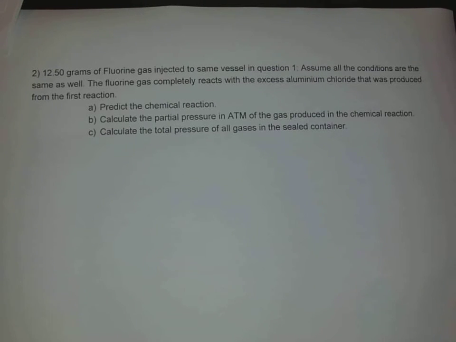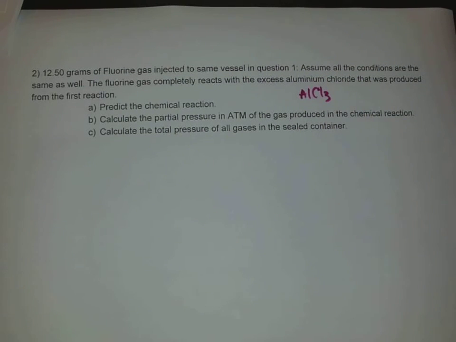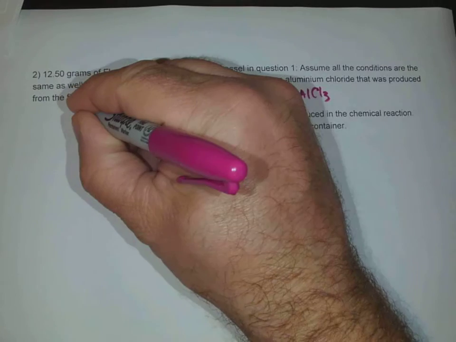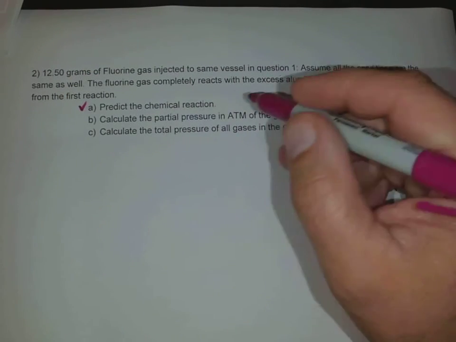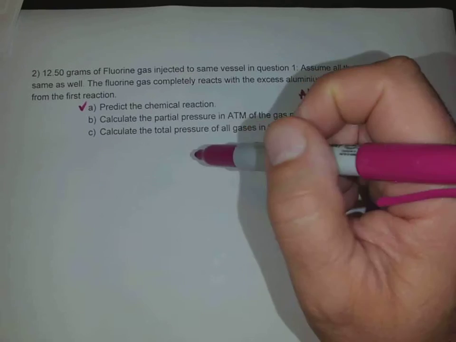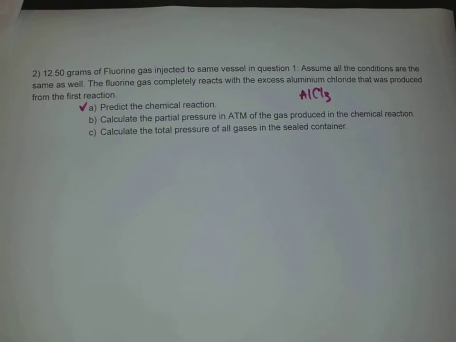Fluorine gas completely reacts with the excess aluminum chloride that was produced. Right, if you remember the reaction, we produced some aluminum chloride, and it reacted with fluorine. So you should be able to predict the reaction. Now it says calculate the partial pressure of the gas produced. Now for right now you're just calculating the pressure, all right? And I'll explain what partial means after you calculate it.